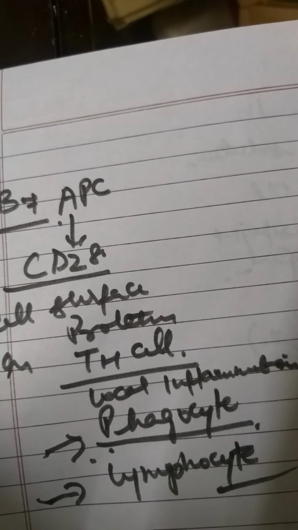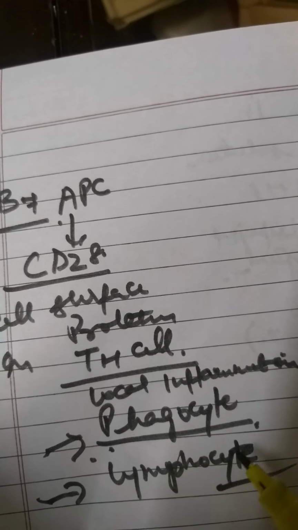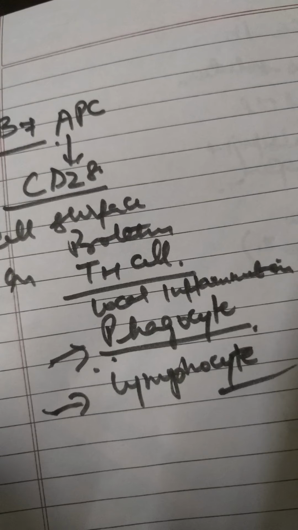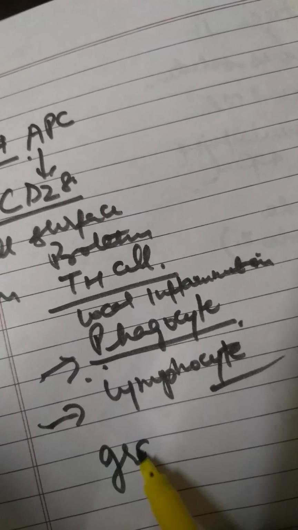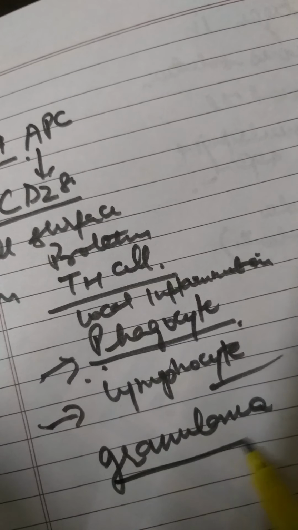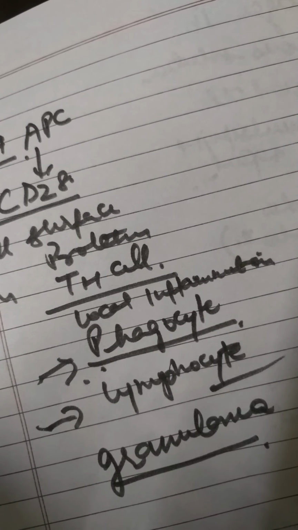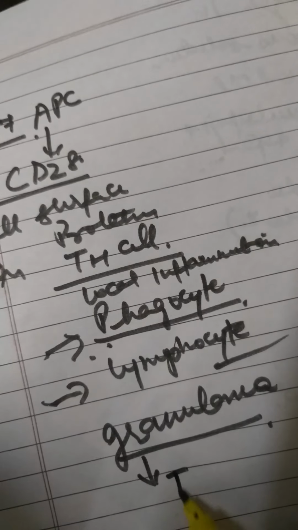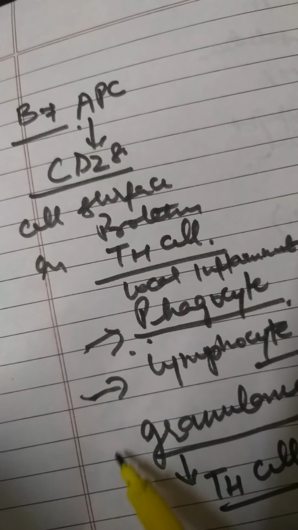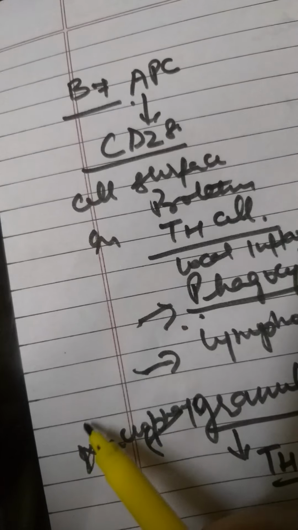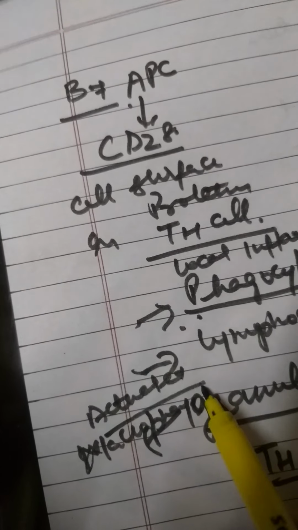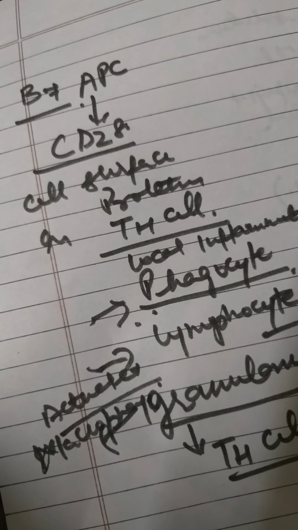This infiltration of cells at the site of adjuvant injection results in the formation of a dense mass of cells rich in macrophages, which is called a granuloma. Because the macrophages in the granuloma are activated, this mechanism further enhances the activation of T cells. So different roles are played by adjuvant.